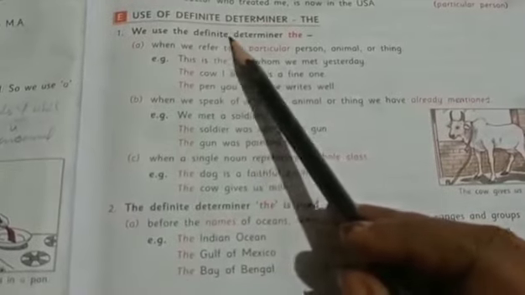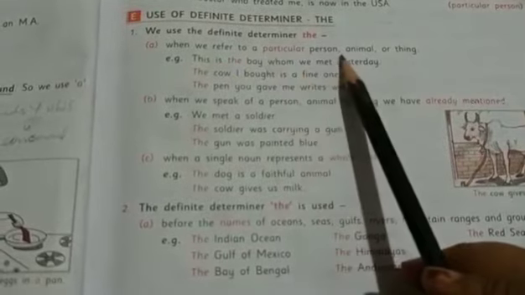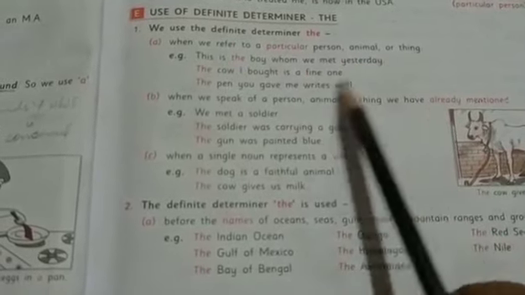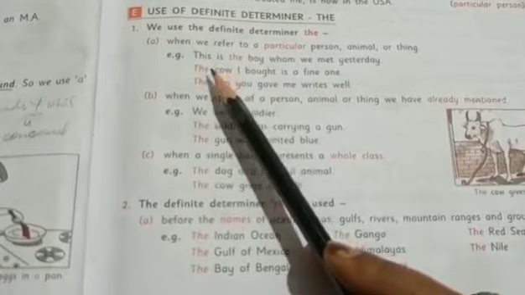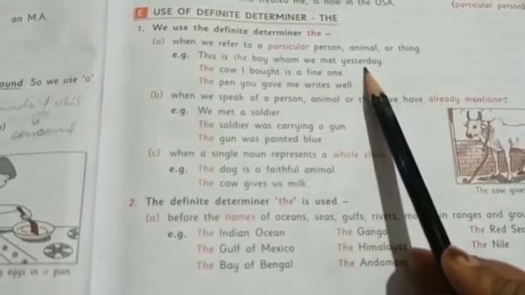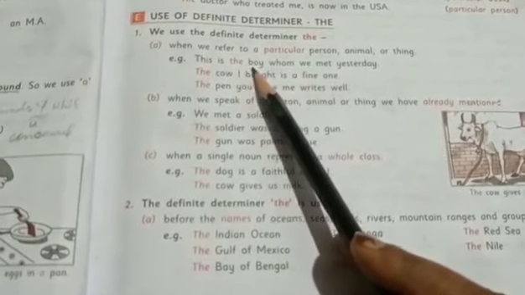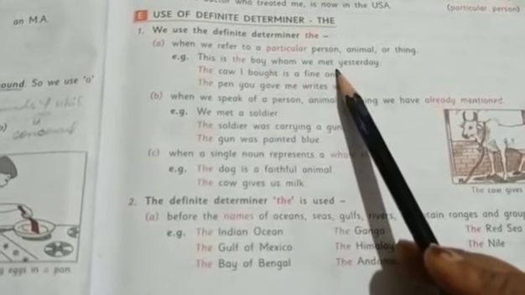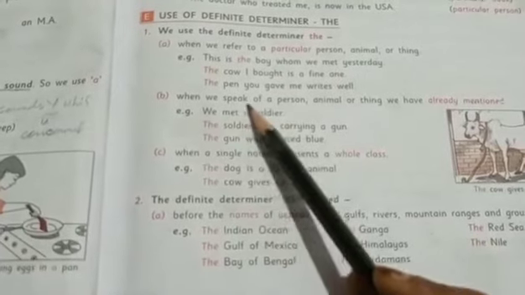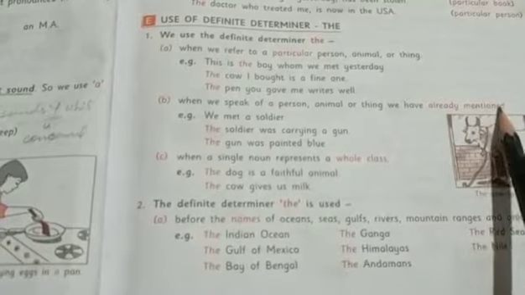Okay students, let us start. We use the definite determiner the when we refer to a particular person, animal or thing. For example, this is the boy whom we met yesterday. As I told you earlier, we have to refer to the particular boy. This is the particular boy whom we met yesterday. Also when we speak of a person, animal or thing we have already mentioned.